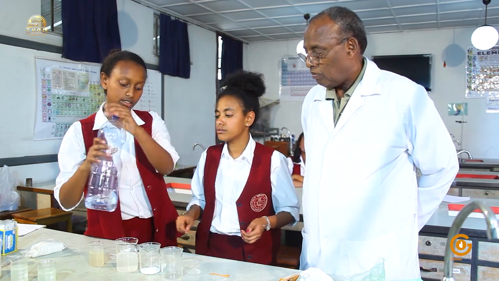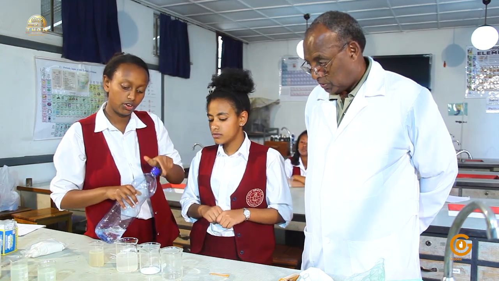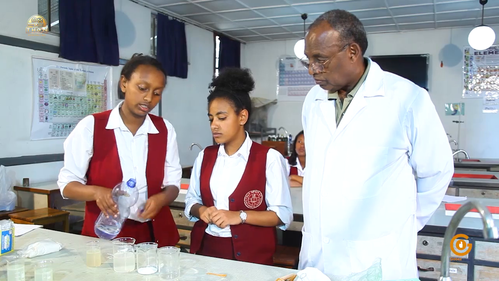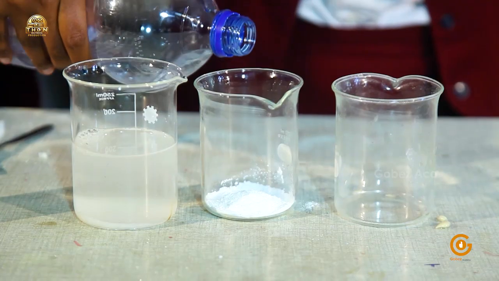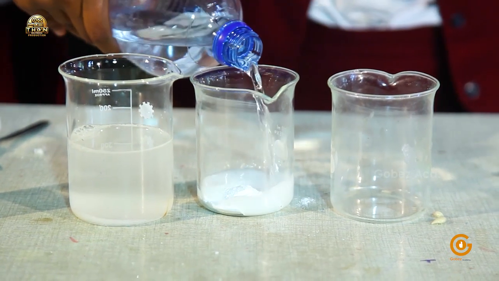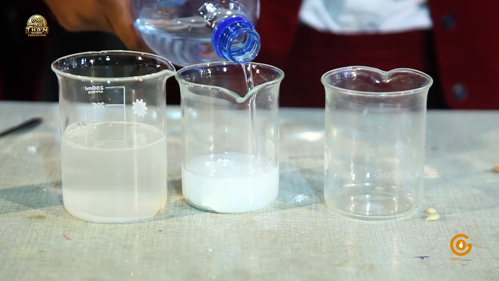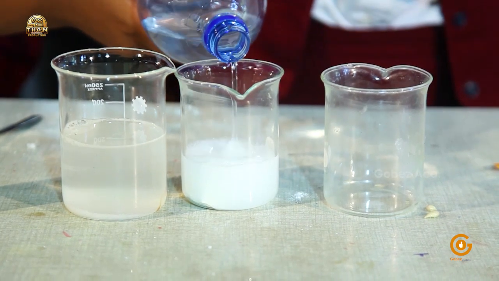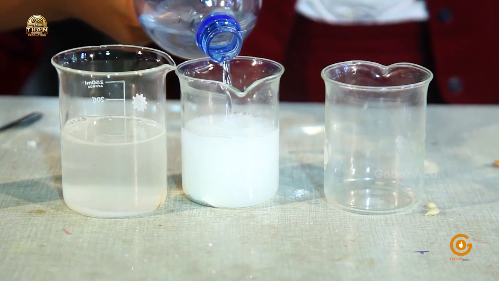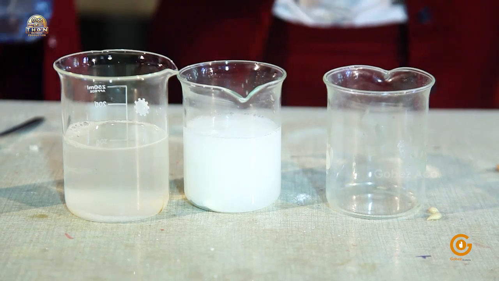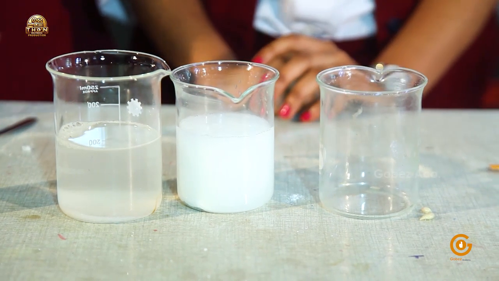So we'll add the same amount of water that we did for the sodium chloride, or the table salt. Okay, that's enough. Now we'll stir.